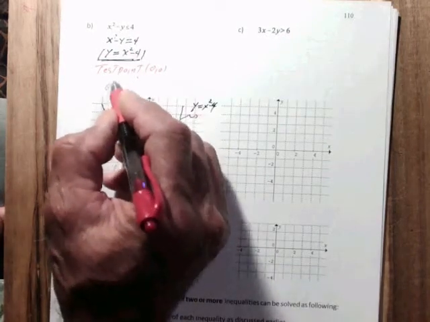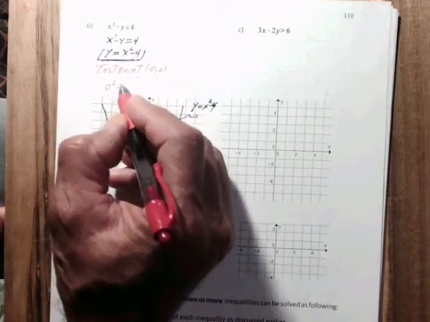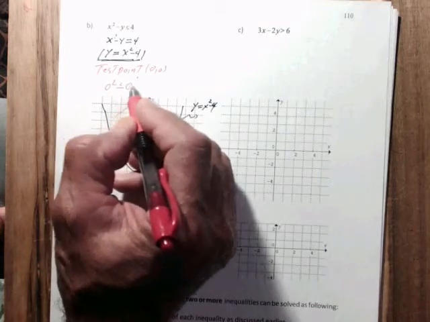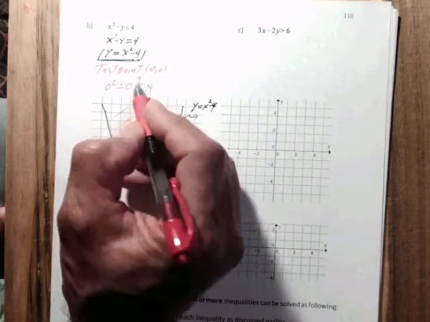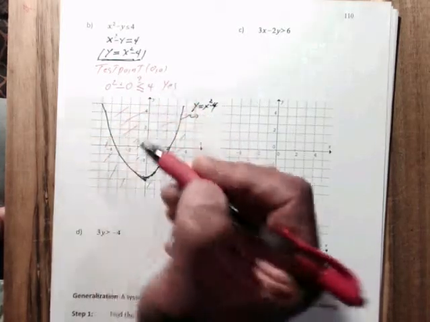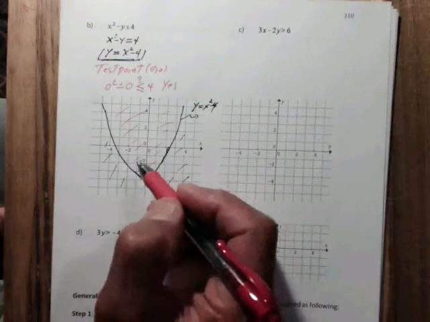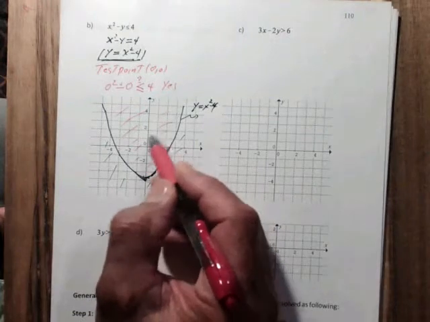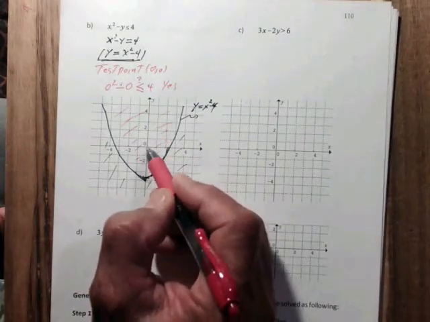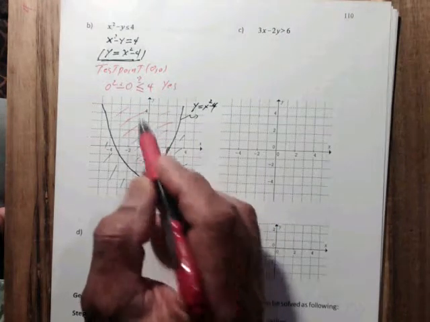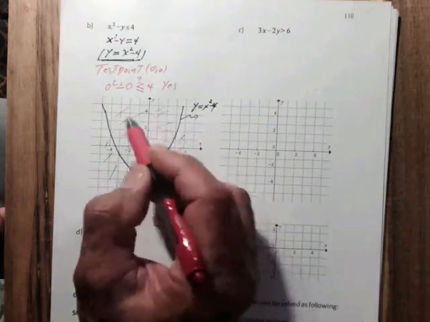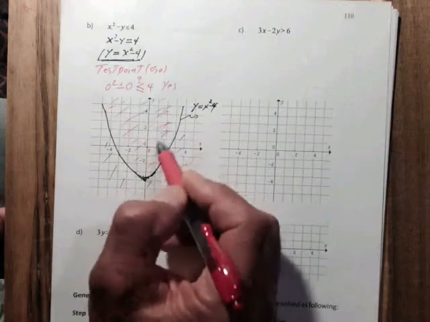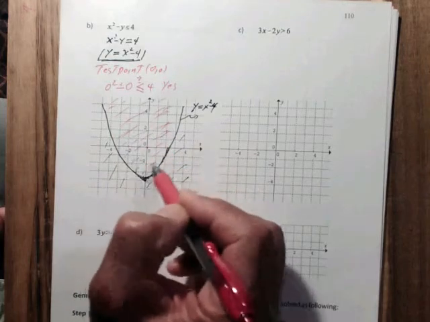So 0 squared minus 0 is less than or equal to 4. The answer is yes. So that means the inside points are the solution, because 0, 0 is one point that works, and every other point on that side will also work. So every point inside is a solution.